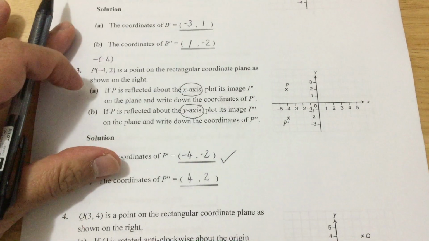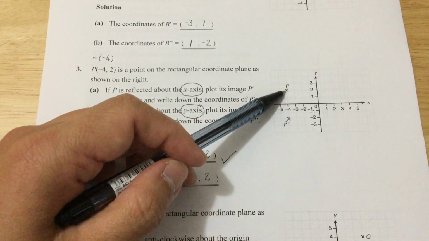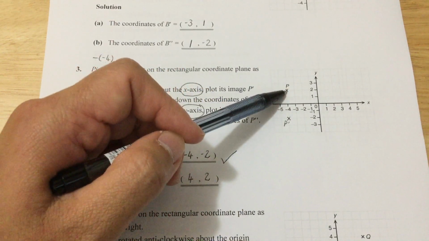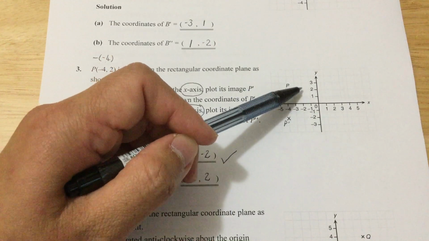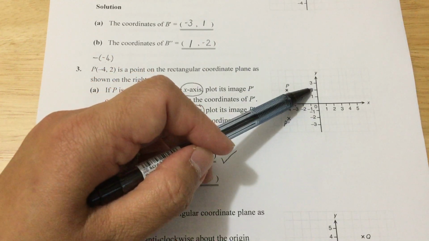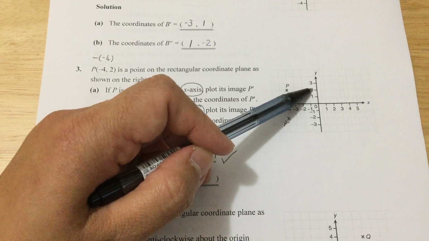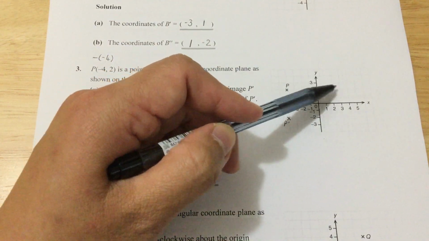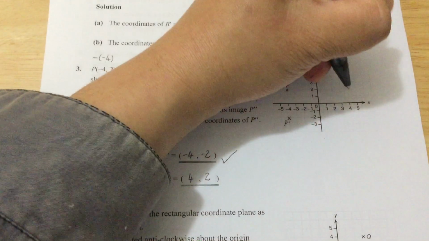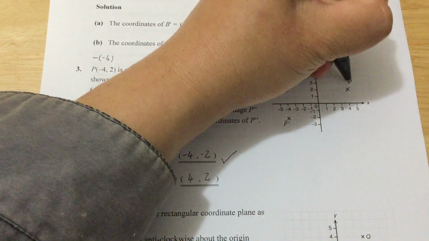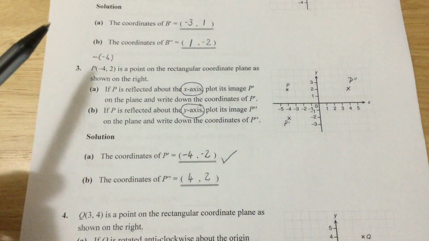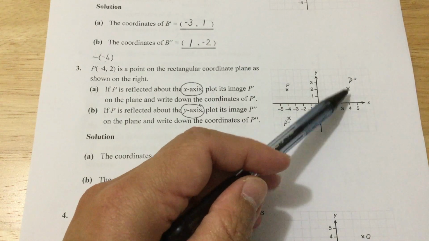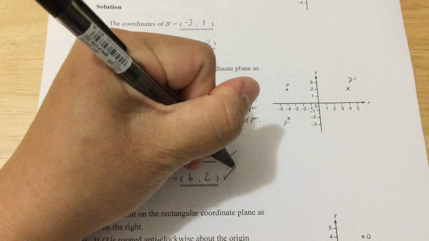Okay, now let's check it. Is it correct or not? Okay, now this time P, y-axis as a mirror. In front of the y-axis, P is in front of it by 1, 2, 3, 4 units. That means the image will be behind this mirror 4 units once again. 1, 2, 3, 4. So you got 4, 2 here for P double prime. Okay, look at this. You will see the coordinate of this one is 4, 2. So once again, this is correct.